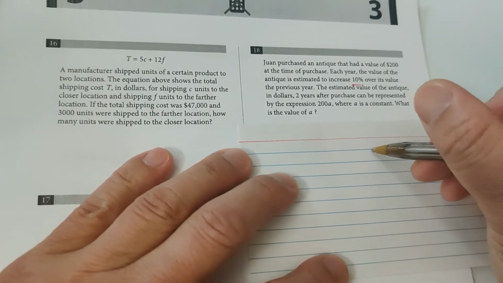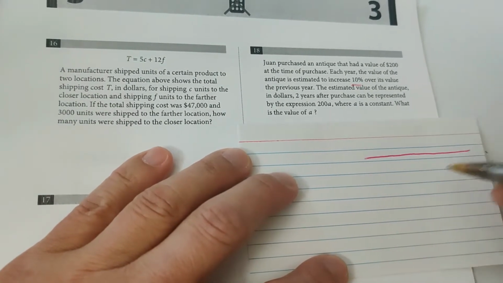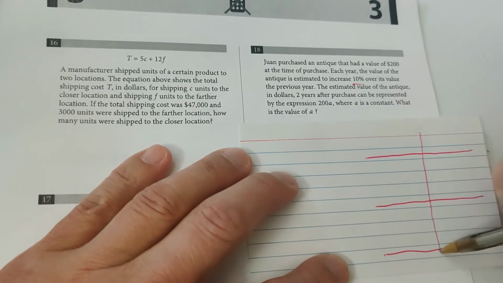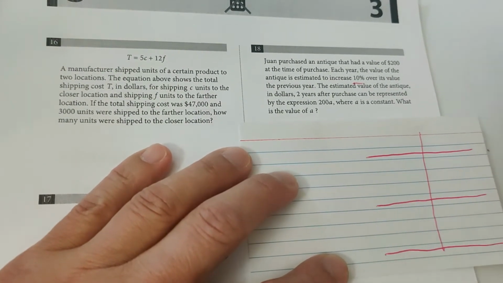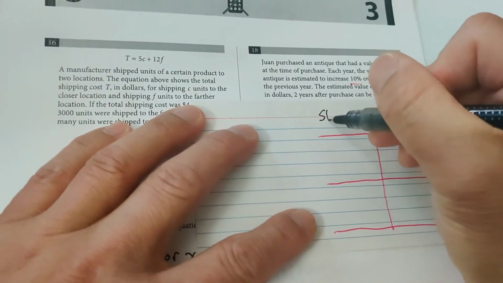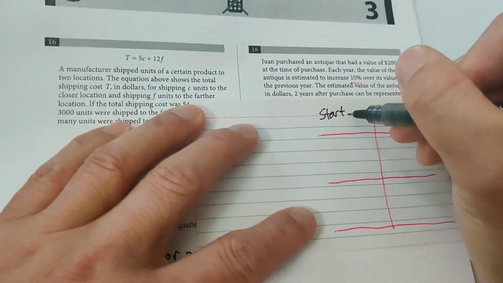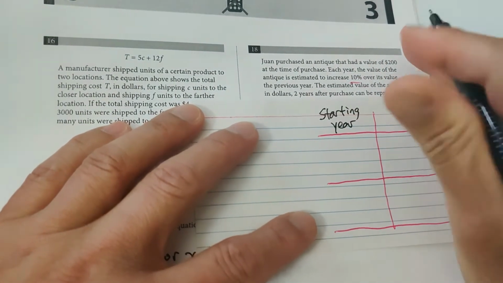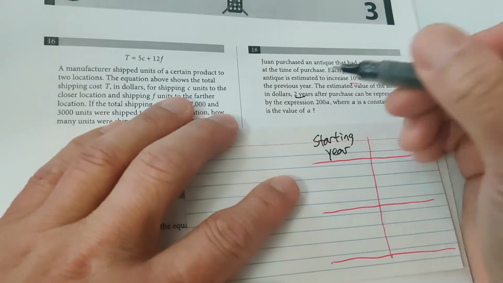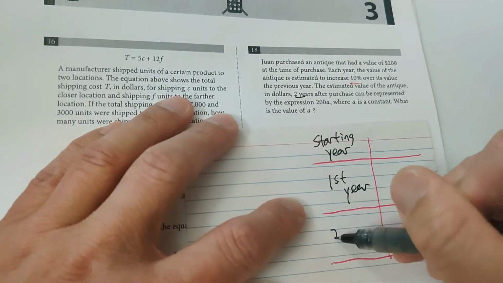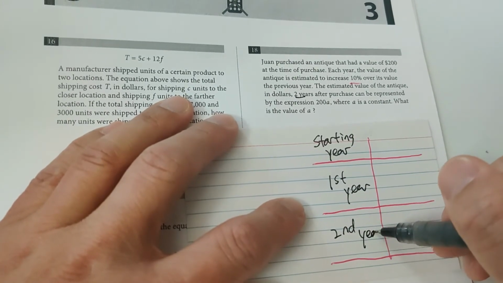Make it bigger. And then over here, I can put a starting year. Okay, and since it says 2 years, I'm going to go first year and second year, like this.